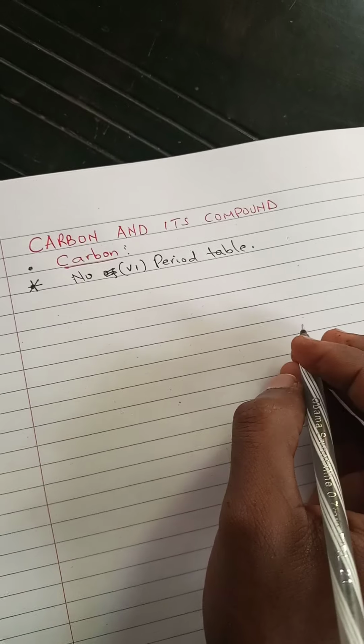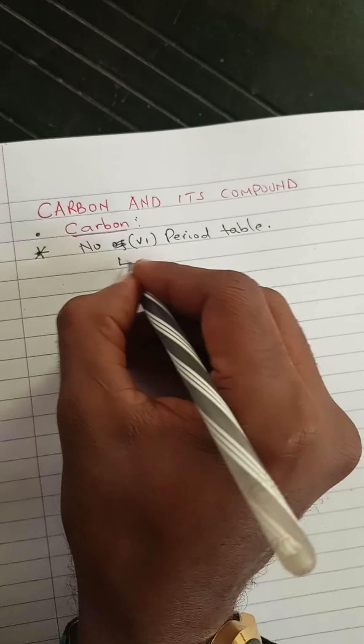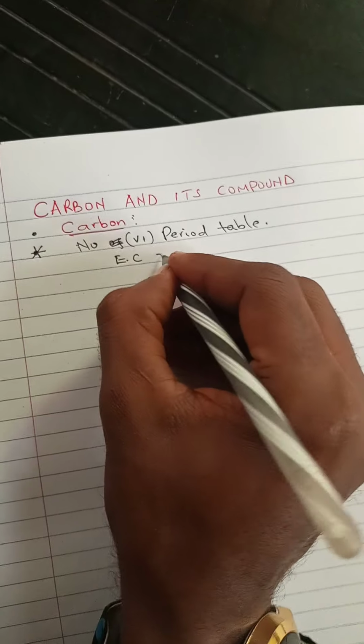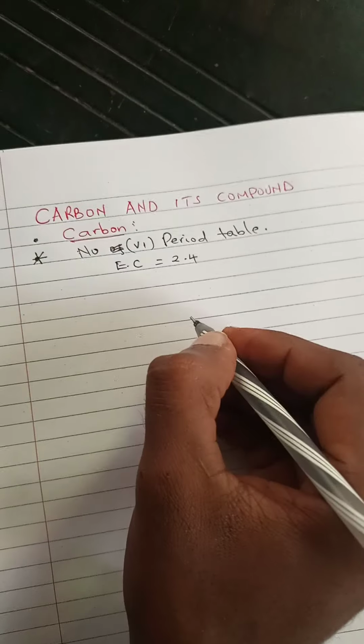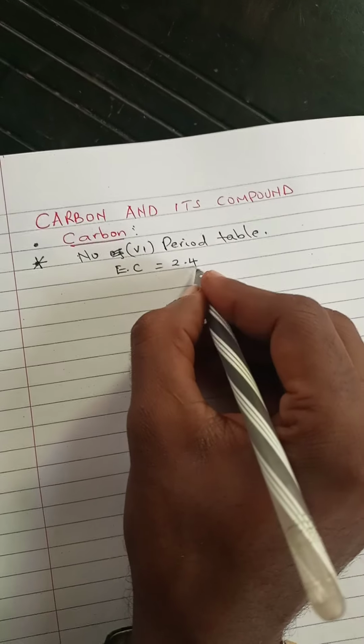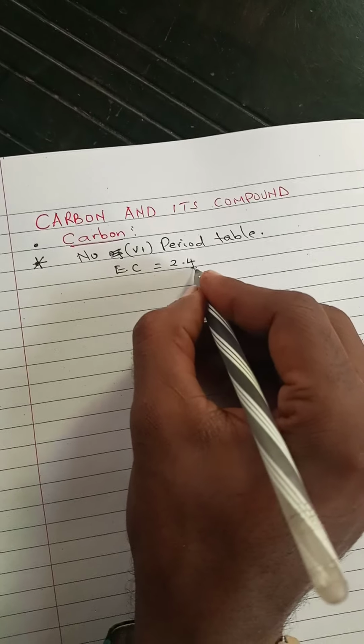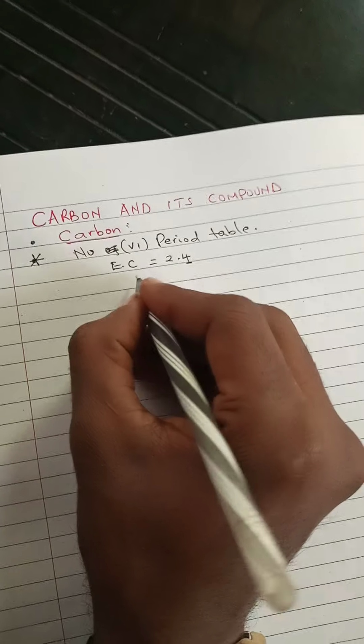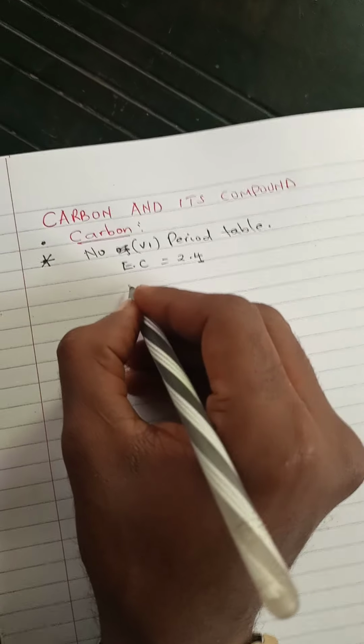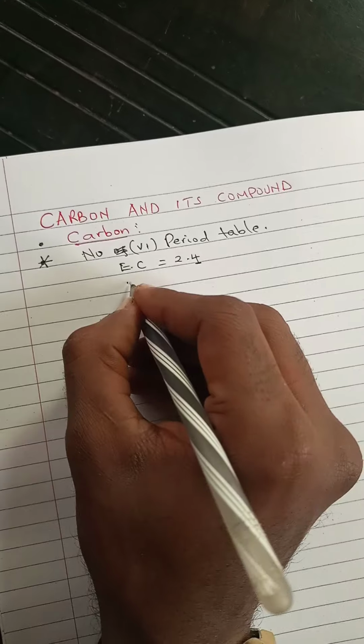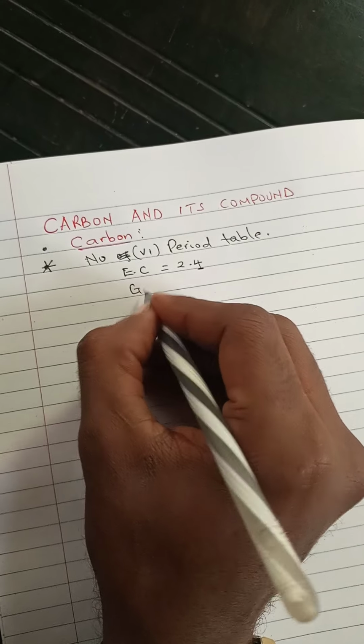And being number 6, the electronic configuration of carbon is 2, 4. So the 4 valence electrons in the outermost energy level make carbon to be in group 4. So we are saying that carbon is a group 4 element.